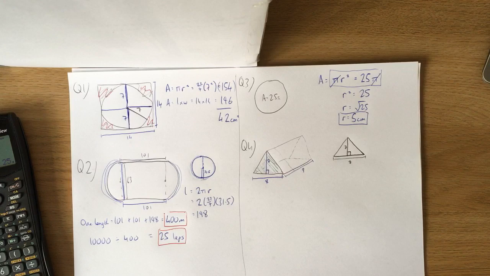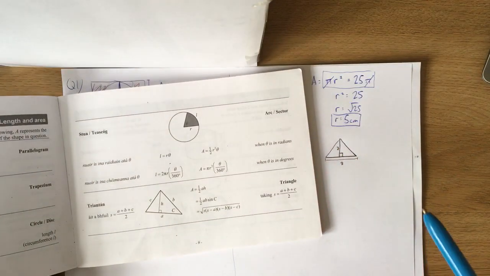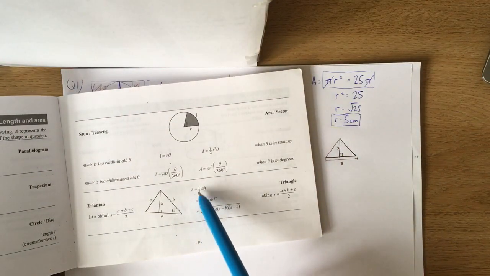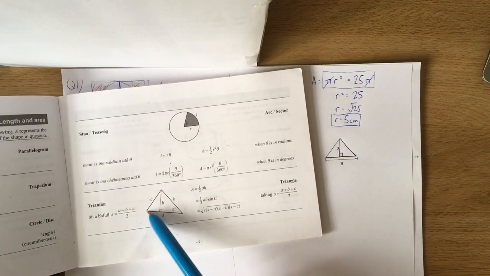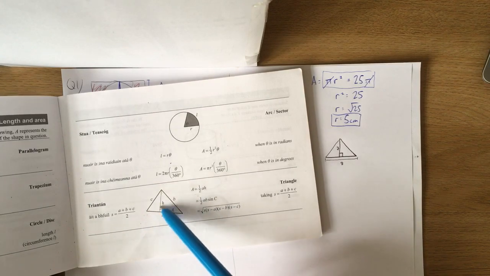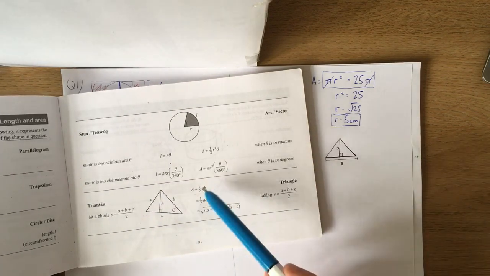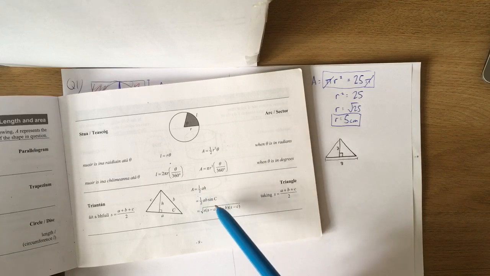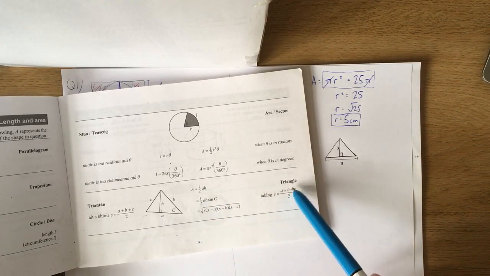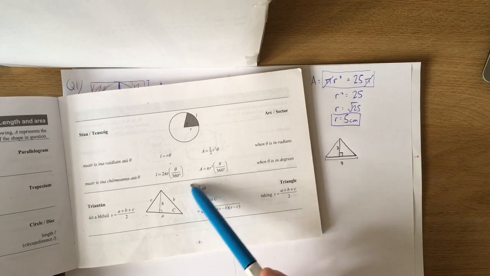So the formula for area of a triangle, it's page 9. There's a few of them. A half AH. So A is marked on that diagram as the base, H as the perpendicular height. So that's the formula you need. That one you won't do till leaving cert. The other one you'll never use in secondary school. So this is the only formula you need here for a triangle at junior cert.